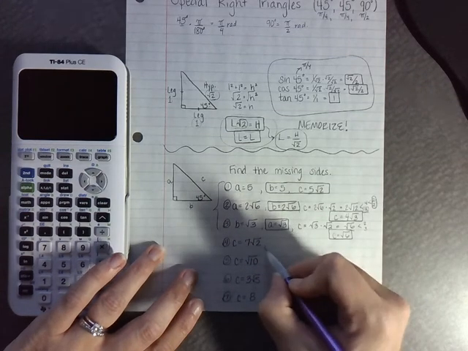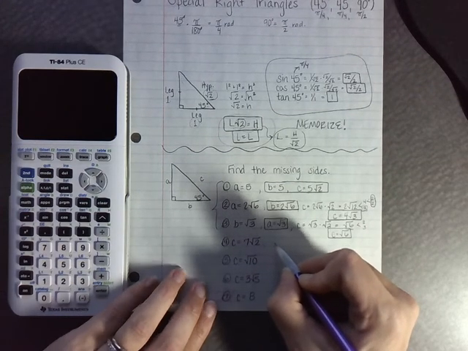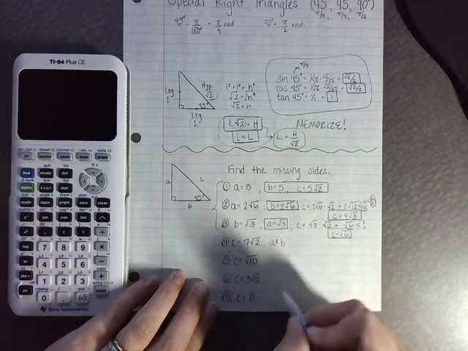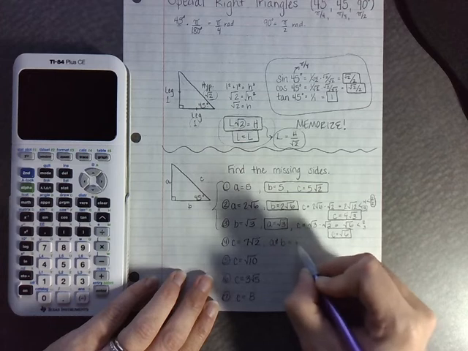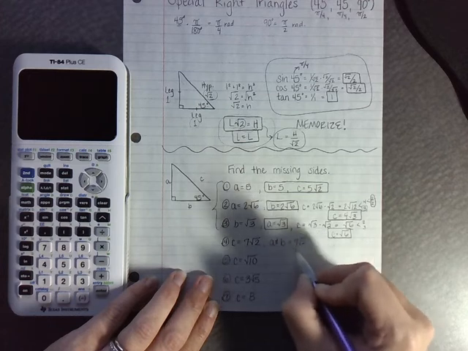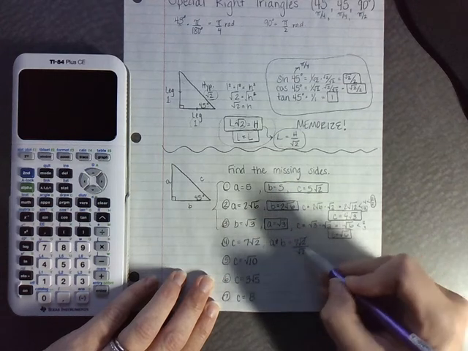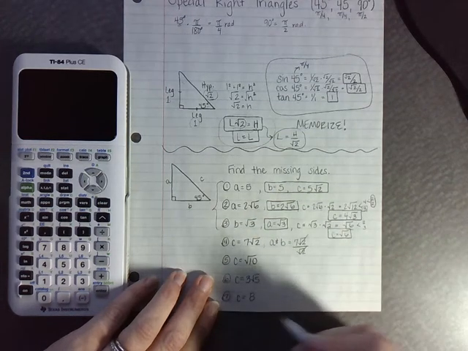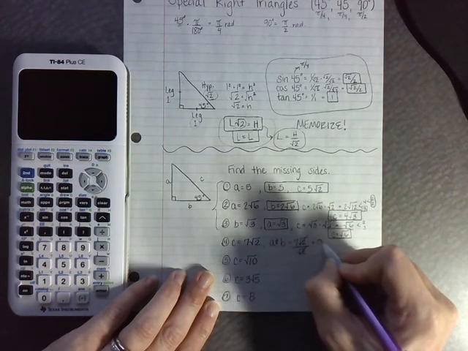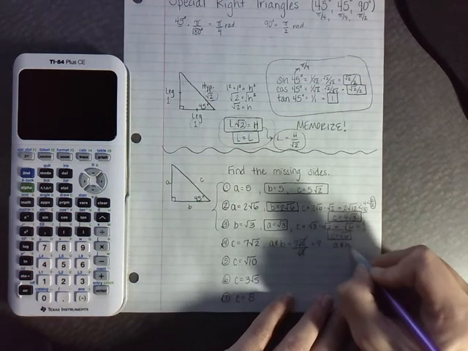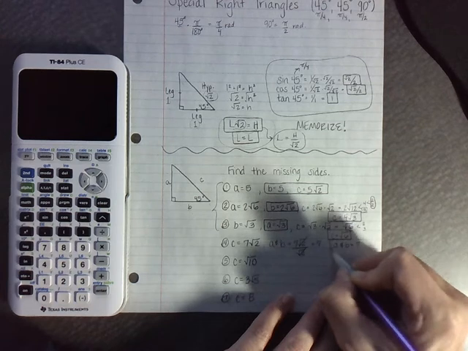So to get my leg, and it doesn't matter whether it's A or B, in fact, I'm going to write it like this, A and B. We know they're going to be the same. So for A and B, I'm going to take my hypotenuse and divide by square root 2. And this one works out nicely because those square root 2's are going to cancel. And my answer is 7. So for this problem, A and B are 7 units.